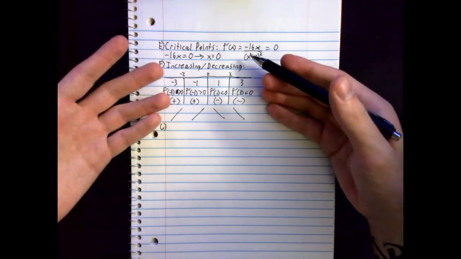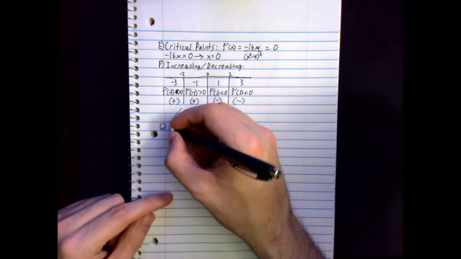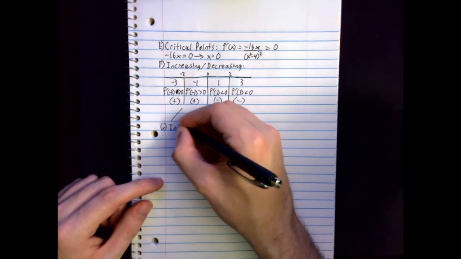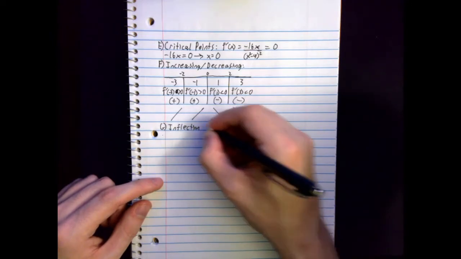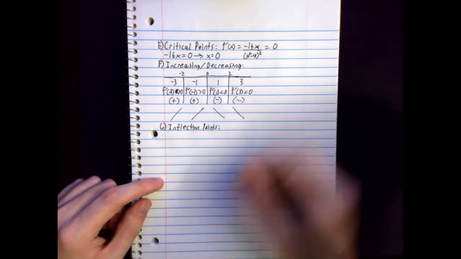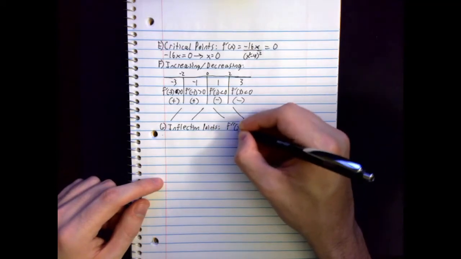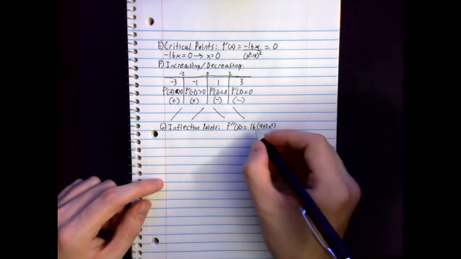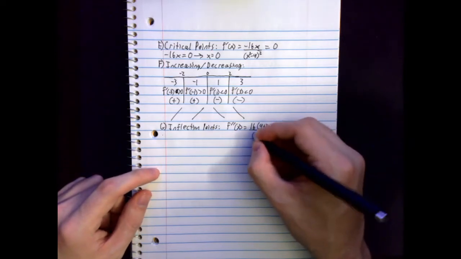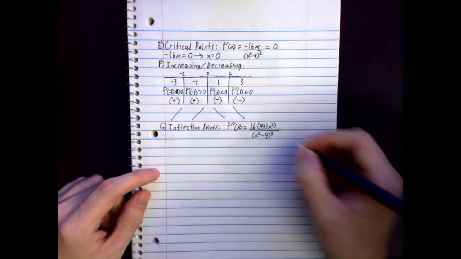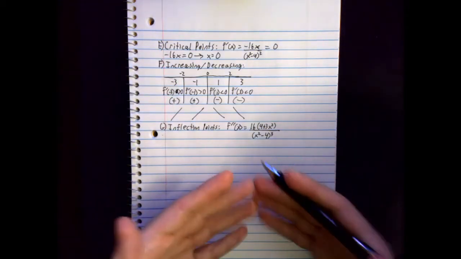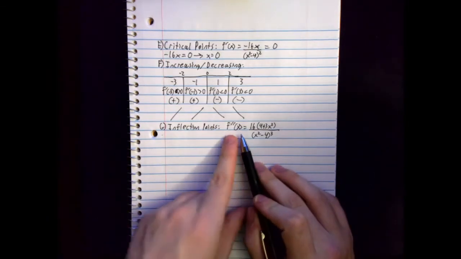So we do the same sort of procedure, and we're going to figure out if there are any inflection points, and then figure out the intervals of our concavity, or where we're concave up and concave down. So, inflection points. The second derivative, remember, was 16 times 4 plus 3x squared over x squared minus 4 quantity cubed. And the inflection points, just like with critical points, the only points where you can have an inflection point is where the second derivative is 0.